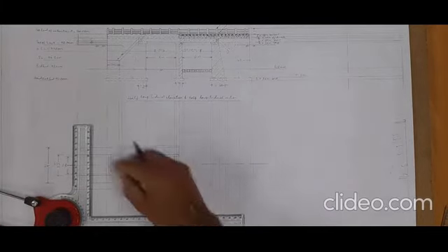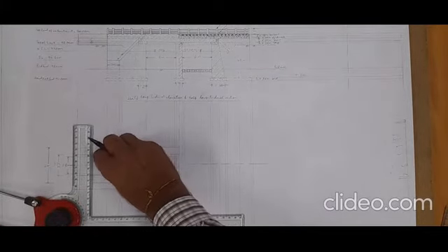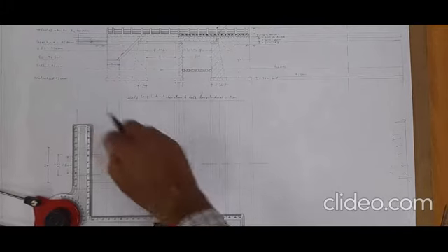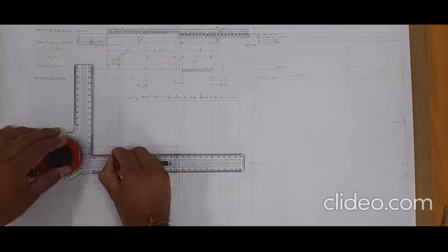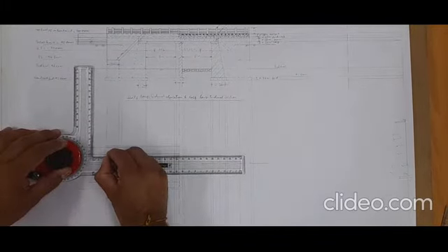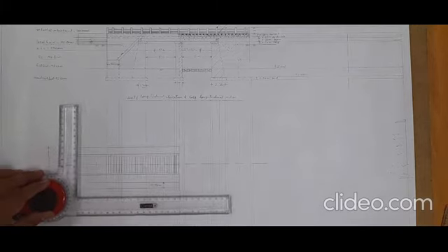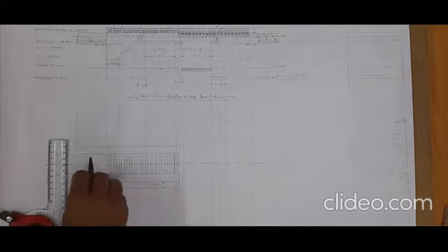So the total number which can be accommodated up to this line with the given spacings is done. Now I'm going to get this.